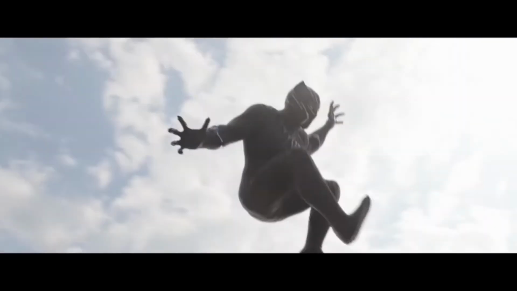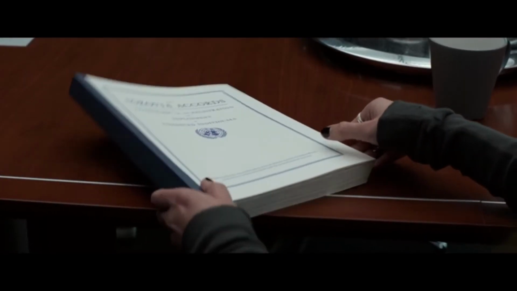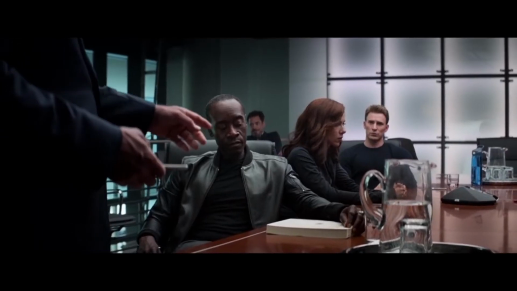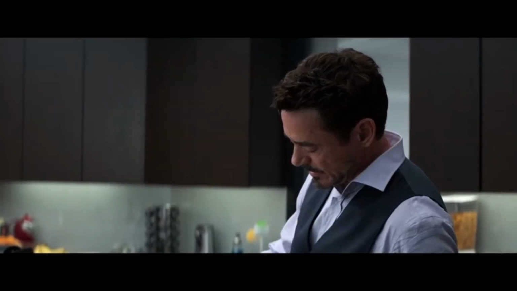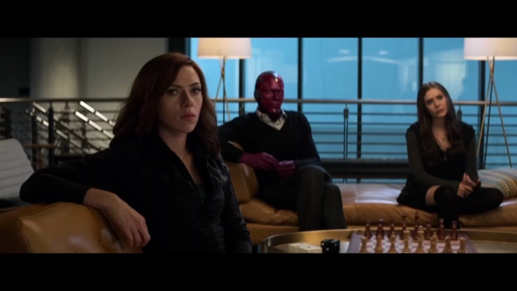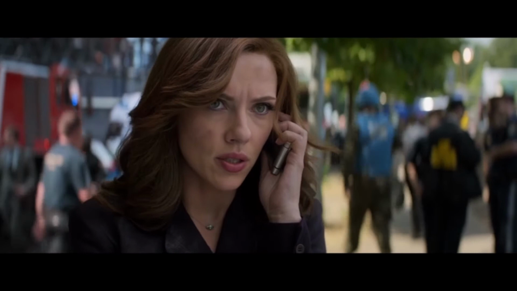Almost all the conflict between Tony and Steve, and by proxy, the rest of the Avengers, is ideological in nature. After a botched mission, the Avengers are asked to sign the Sokovia Accords, a document that legally places them under the oversight of a UN panel. Tony thinks the Avengers have a moral obligation to sign the Accords, but Steve refuses to give up his freedom of choice. This conflict is the heart of the movie.